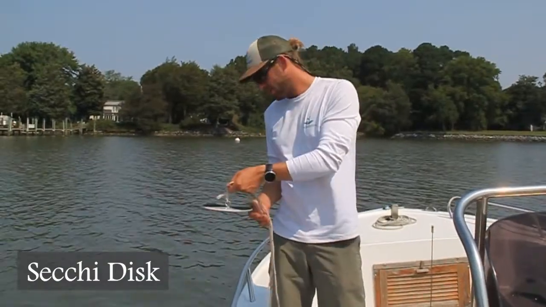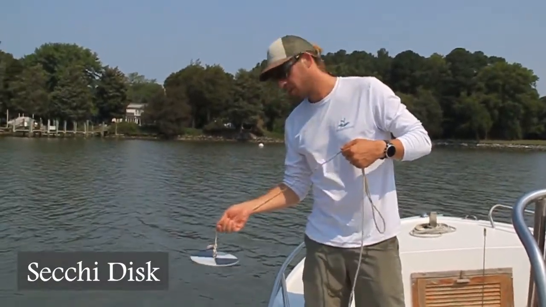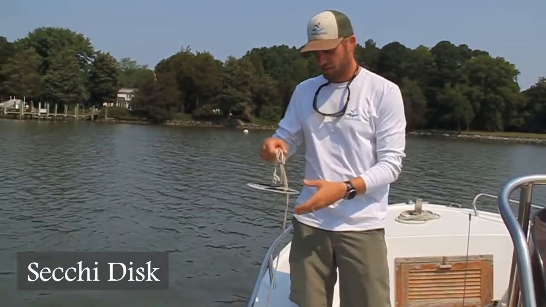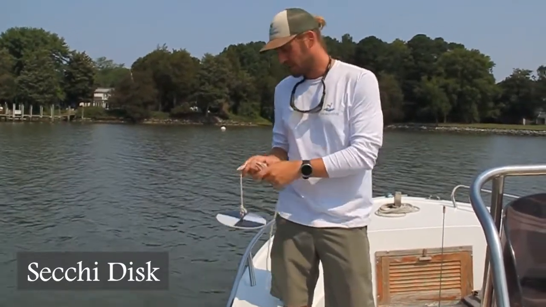All right, so here we have our Secchi disc. This is the instrument that we use to measure water clarity. So what you notice here is the black and white sections of the sphere.